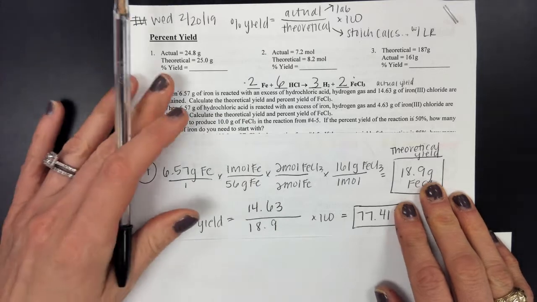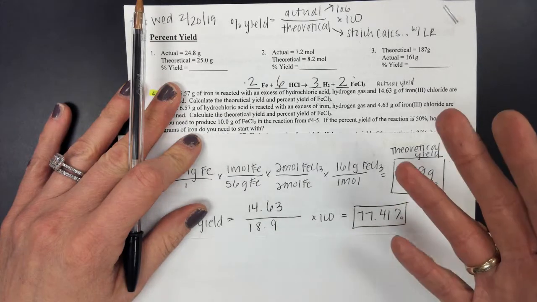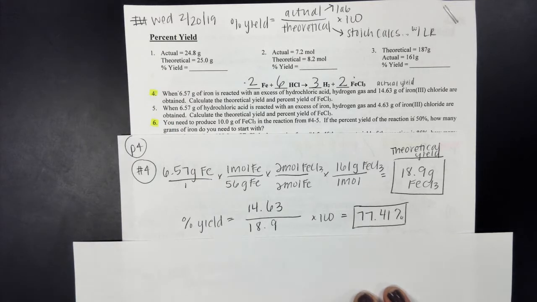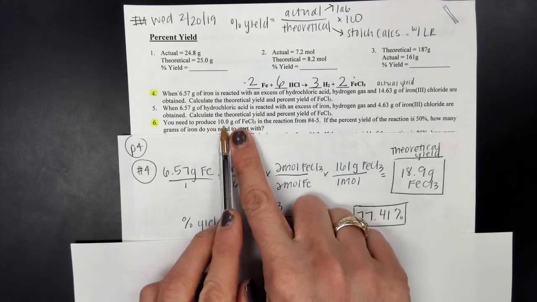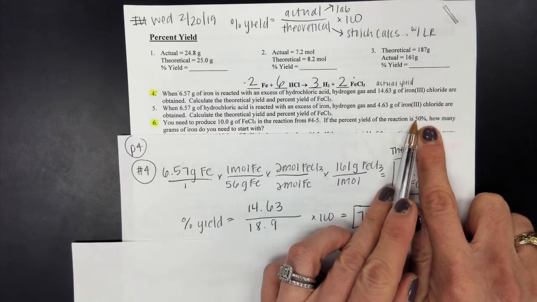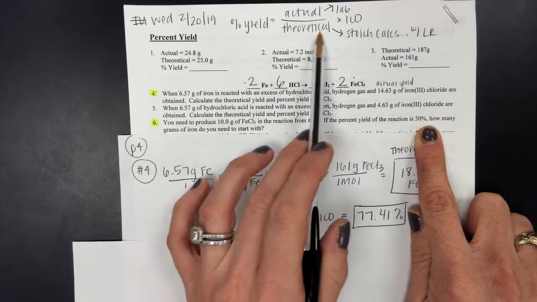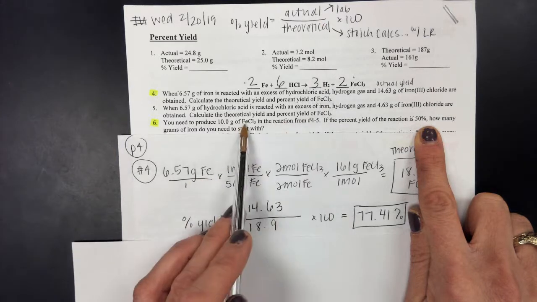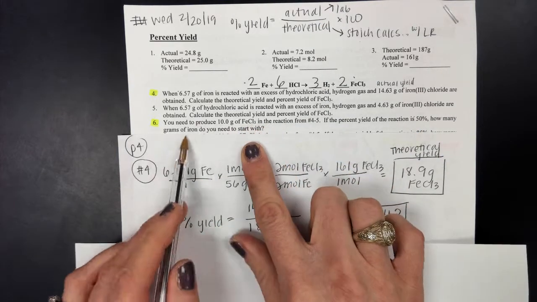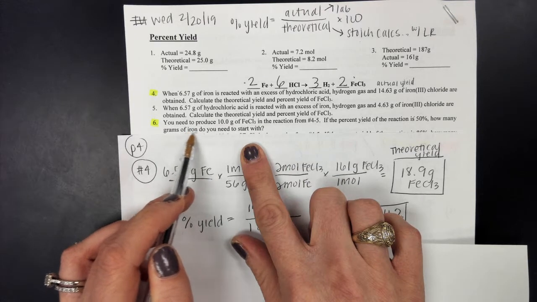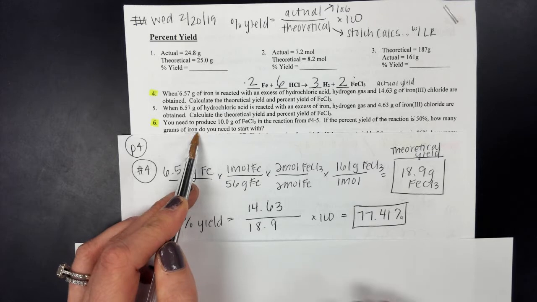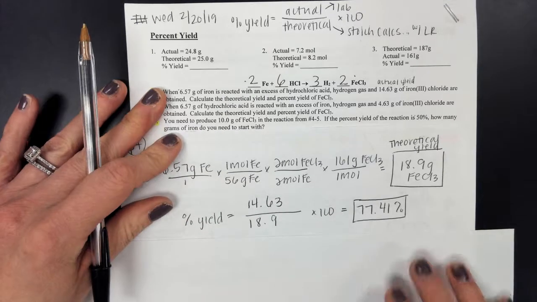Okay, so my steps, I'm going to say the steps that we're going to be doing, and then I'm hoping that it kind of clicks once I start working it out. So this is going to be my actual yield. This is my percent yield. I'm going to solve for my theoretical yield of iron chloride, and then I'm going to need to decide how many grams of iron I need to reach that theoretical yield. So I'm just going to do a stoichiometry problem at the end.